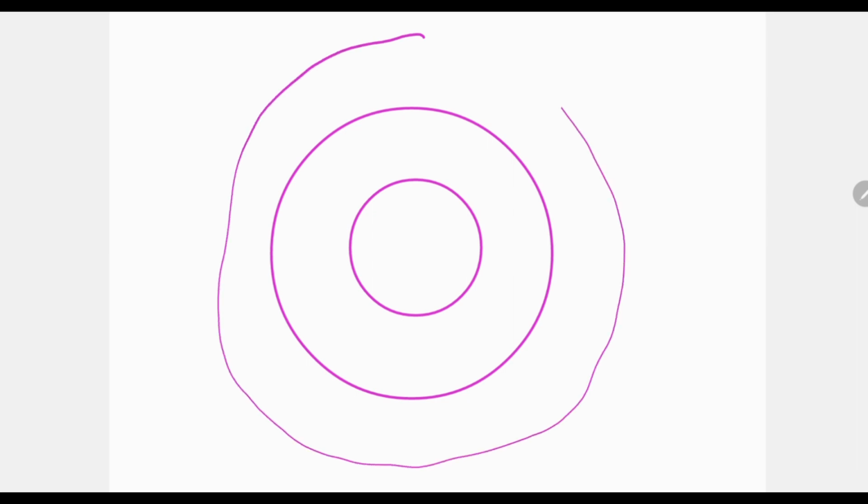This is an interesting question. Three concentric means all of them have the same center. Now one more is required for our purpose. I am drawing it here. So these are the three concentric spherical shells. I think it's time to mark the radius. This is R, this is 2R.